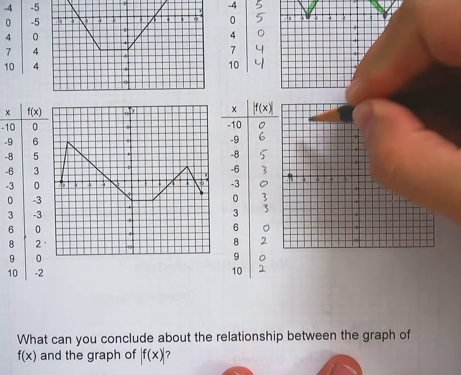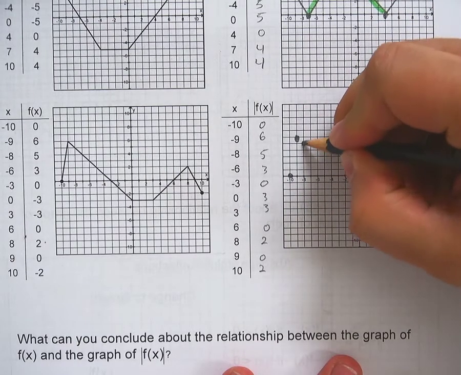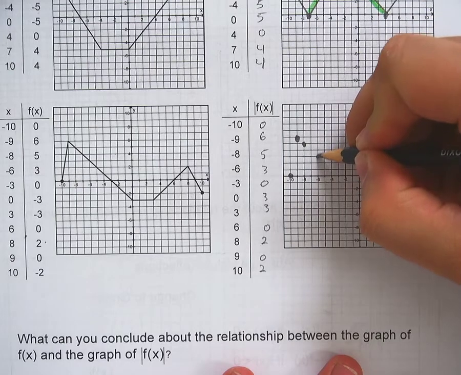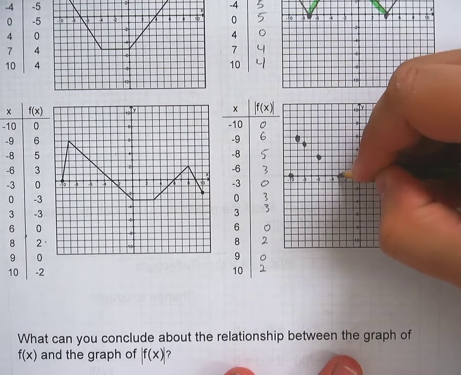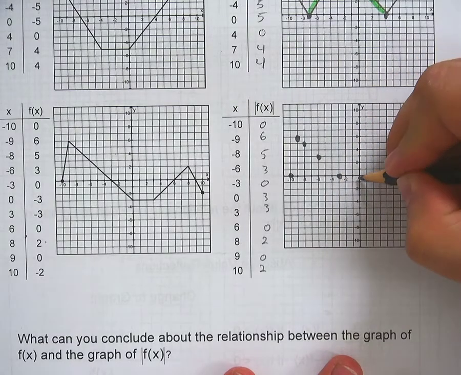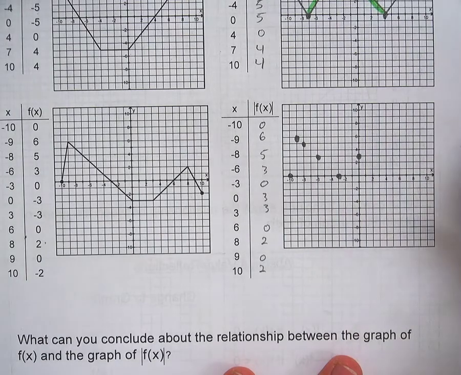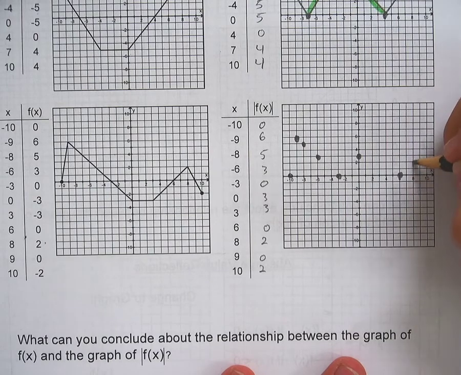Negative 9, 6, negative 8, 5, negative 6, 3, negative 3, 0, 0, 3. 6, 0, 8, 2, 9, 0, and 10, 2.